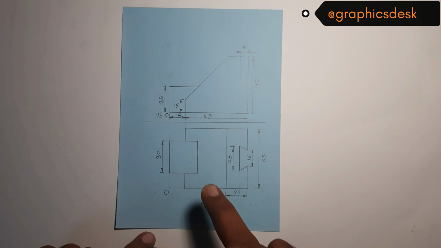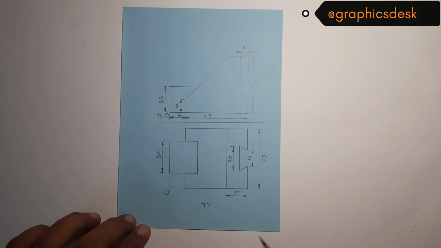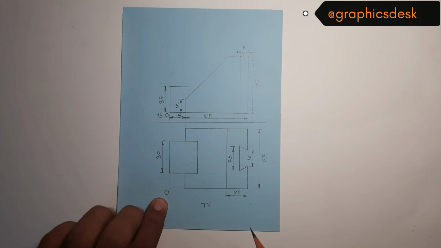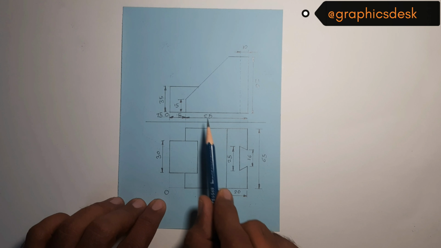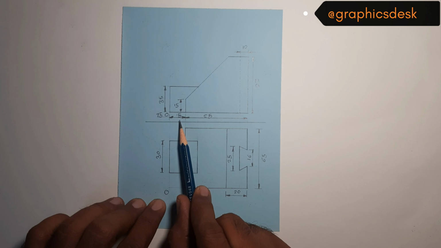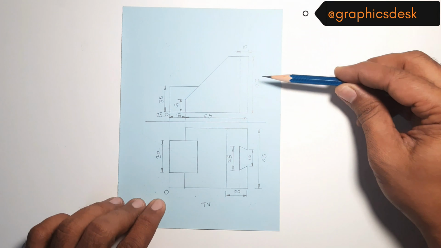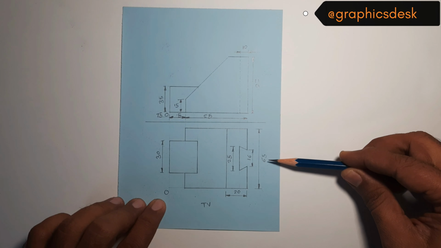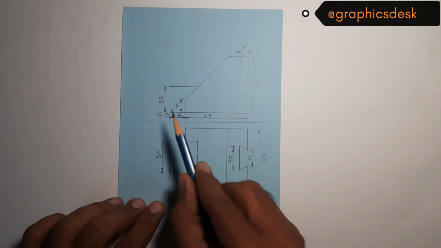In this video, we'll see how to draw an isometric projection of the given object. So what we have been given here is that the total length of the object is 65 plus 15, that is 80 mm. The height is 50 mm and the width is 65 mm. And we have given origin over here in the top view, and in the front view it is here.